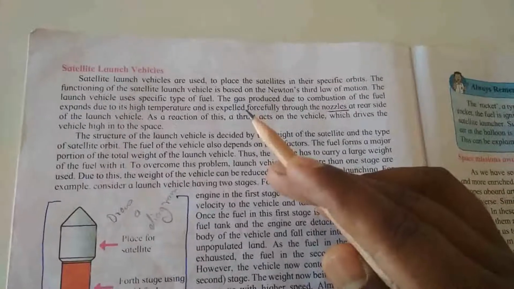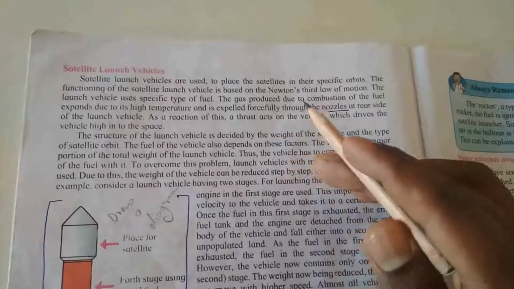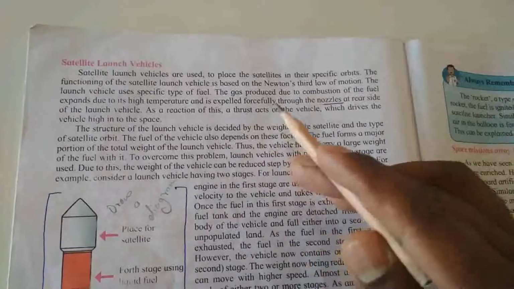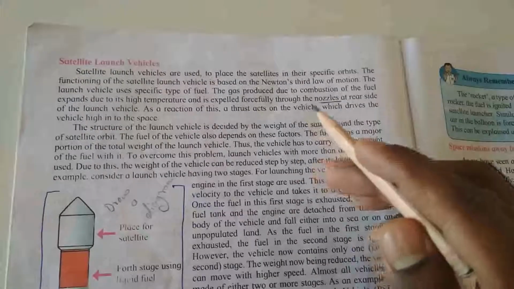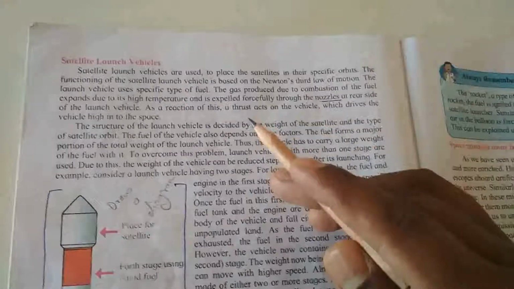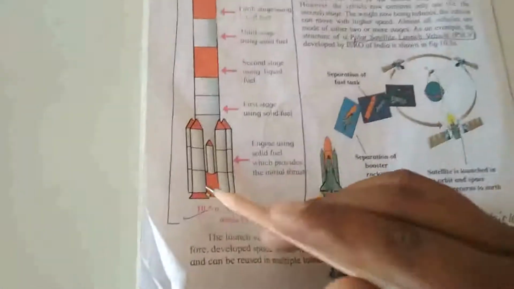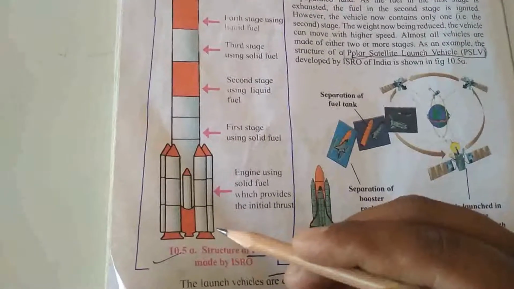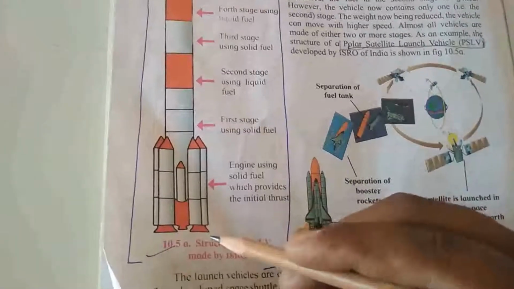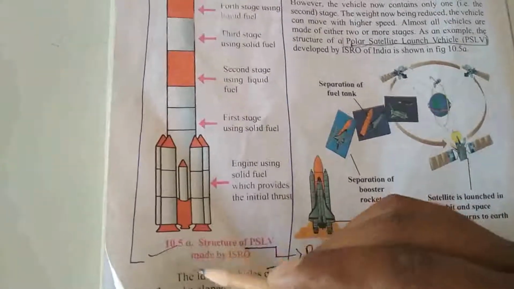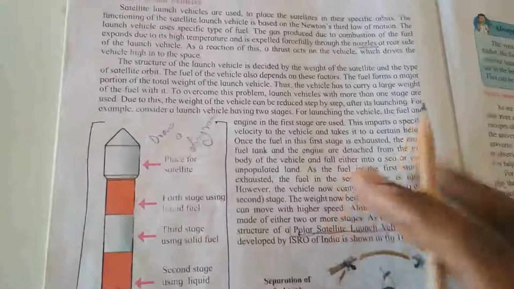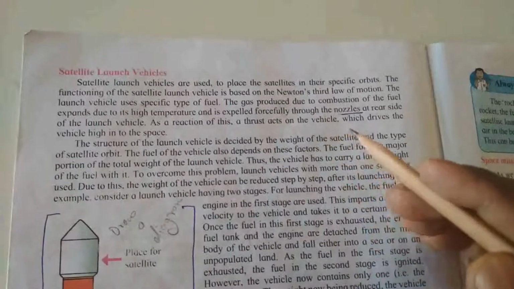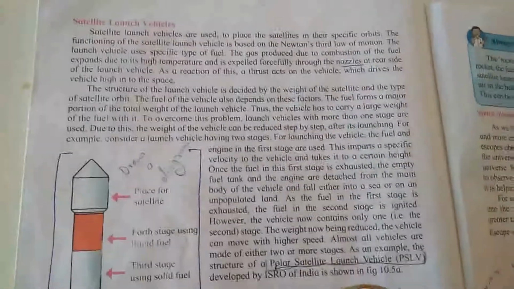The launch vehicle uses a specific type of fuel. The gas produced due to combustion of the fuel expands due to its high temperature and is expelled forcefully through the nozzles at the rear side of the launch vehicle. As a reaction of this, a thrust acts on the vehicle which drives the vehicle high into space.